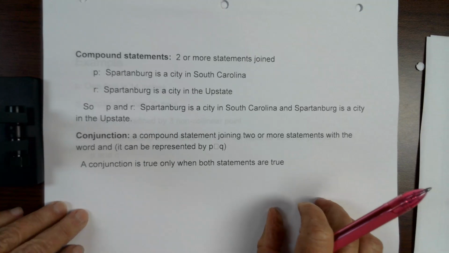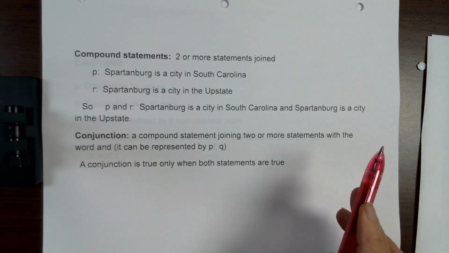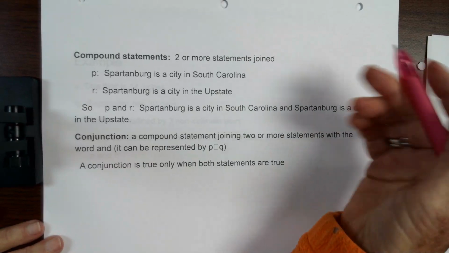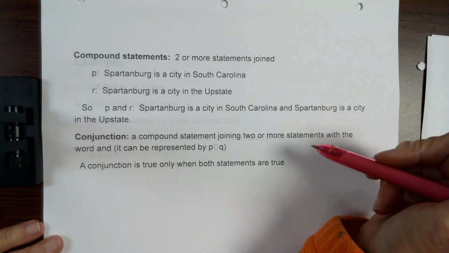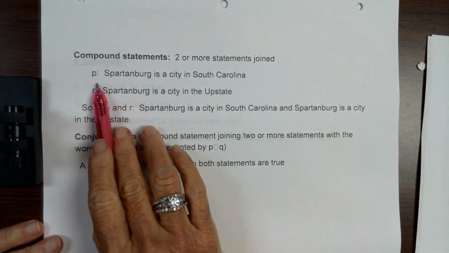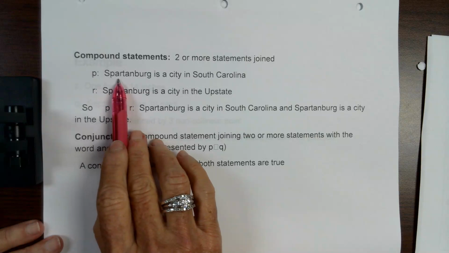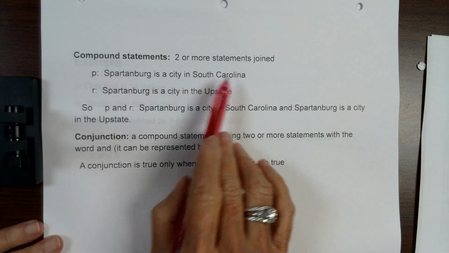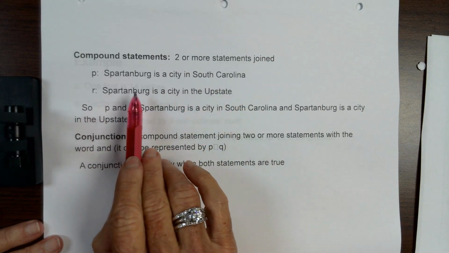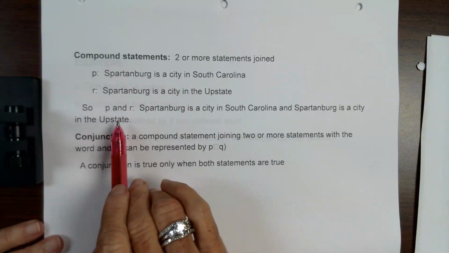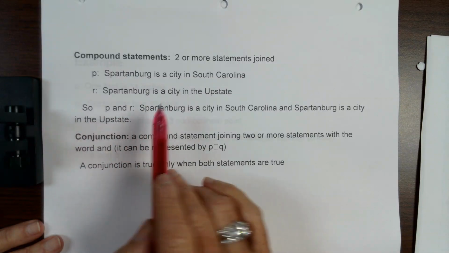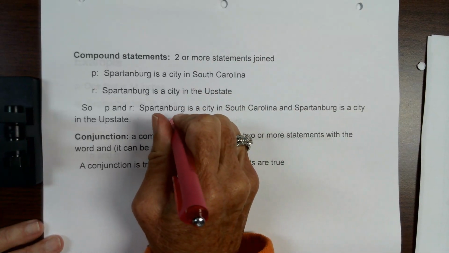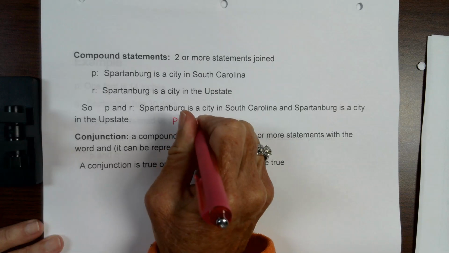Compound statements are two or more statements joined. They can be joined by and, or they can be joined by or, and we're going to discuss both of them. So for instance, P is a statement that says Spartanburg is a city in South Carolina, and R is Spartanburg is a city in the upstate. So P and R, the conjunction, is represented by this symbol.